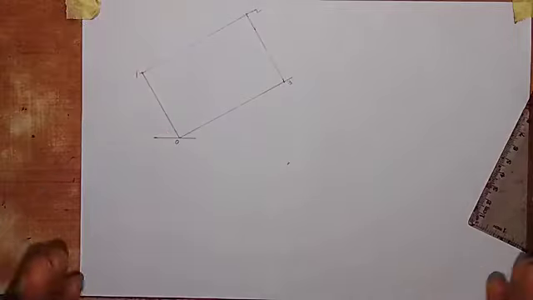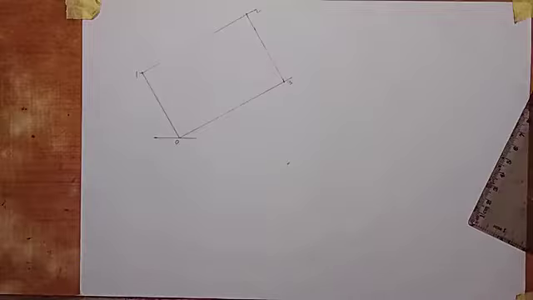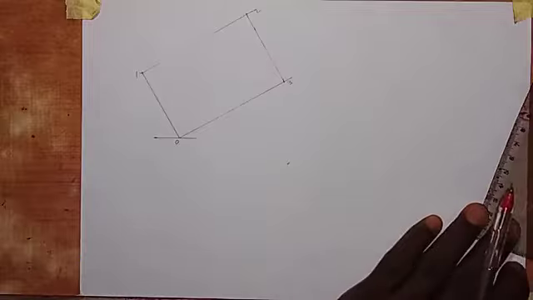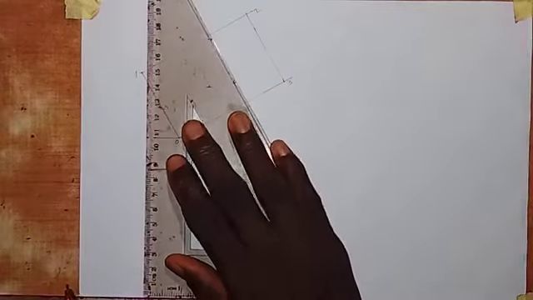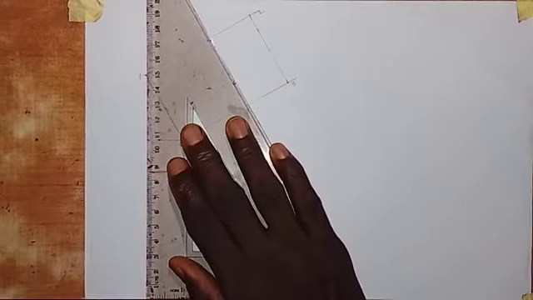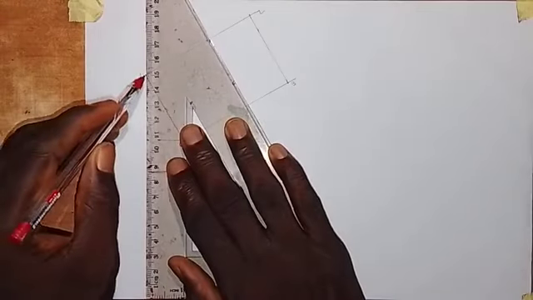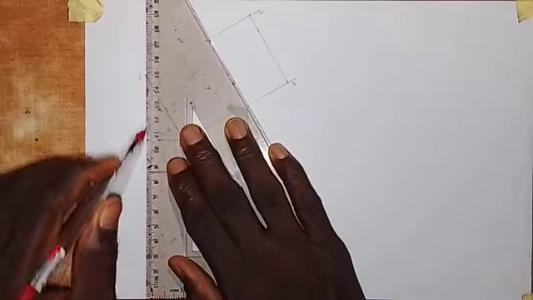So that's what we are going to bring out for the plan. Let's see how we can work that out. What we are to do here is come to this point and draw a vertical line from this point. Draw a vertical line down like this.